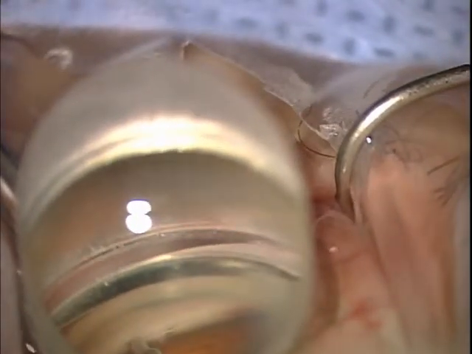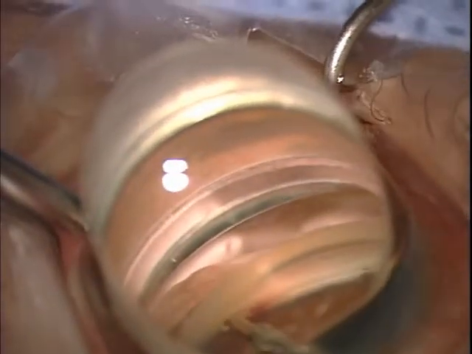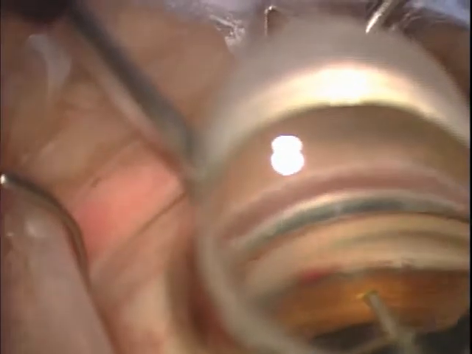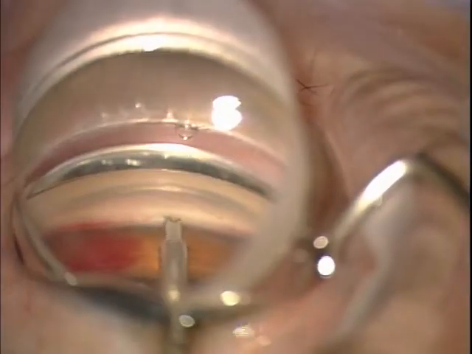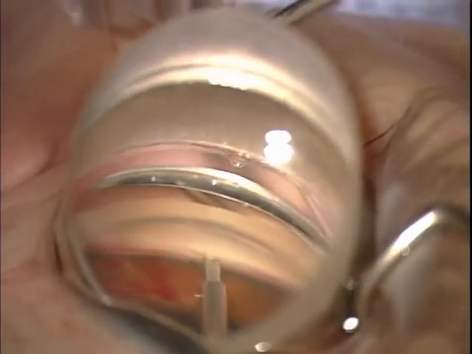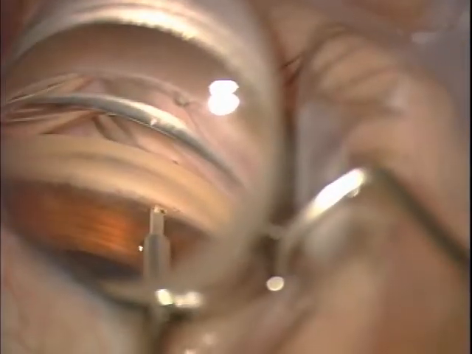Here you can see some reflux of blood from the opened cleft into Schlemm's canal. Following the initial pass, the handpiece is rotated 180 degrees. The trabecular meshwork ablation is then performed in the opposite direction. In this manner, approximately 90 degrees or 3 clock hours of trabecular meshwork ablation can be performed.